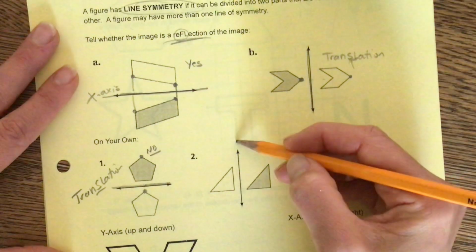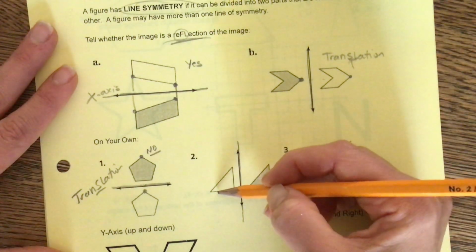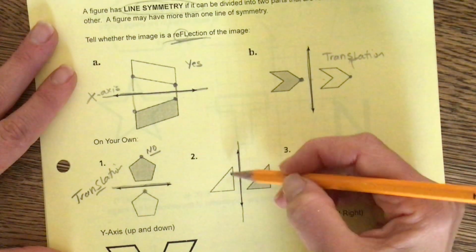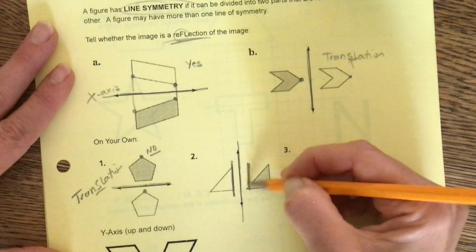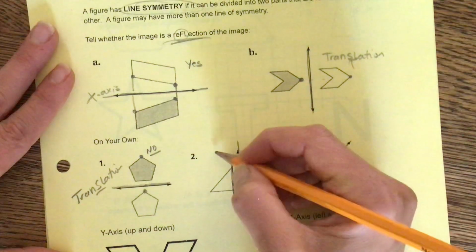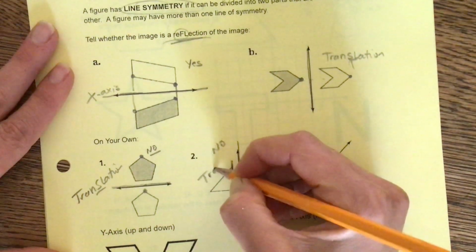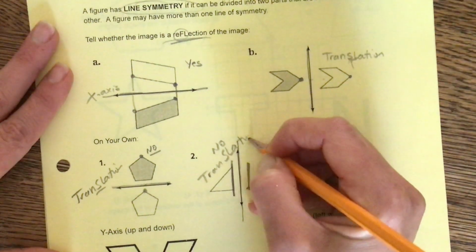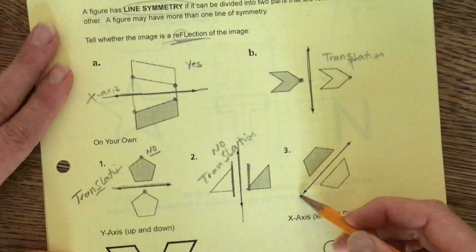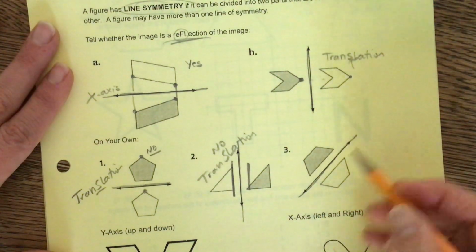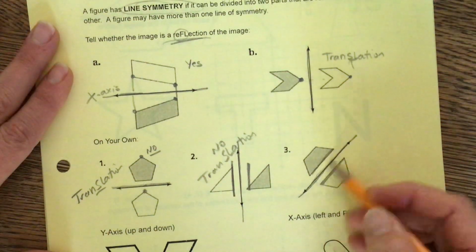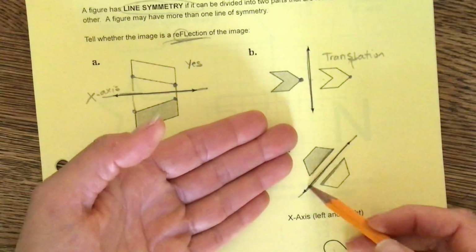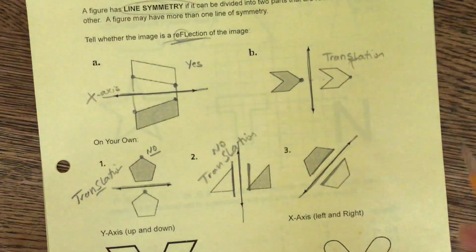Okay, and this one, no, it is not. This again has just been slid over. And again, this line right here would be kind of right there instead. So no, this is also not. It is a translation. Now this trapezoid is a reflection. Okay, so this is equidistant. These two lines are equidistant to this. So it's almost like this is the line of symmetry and we reflected over it.